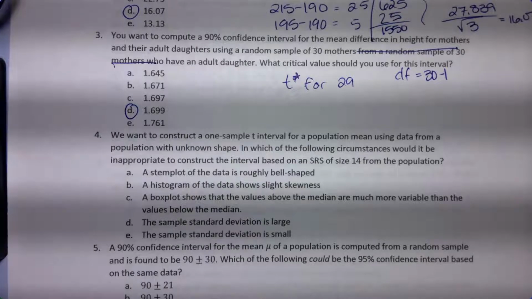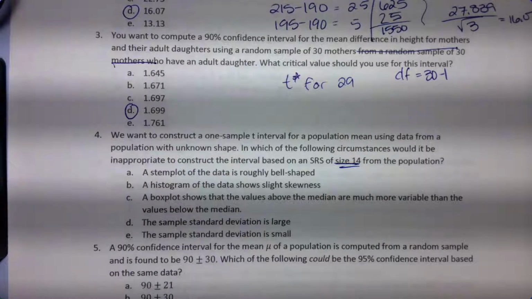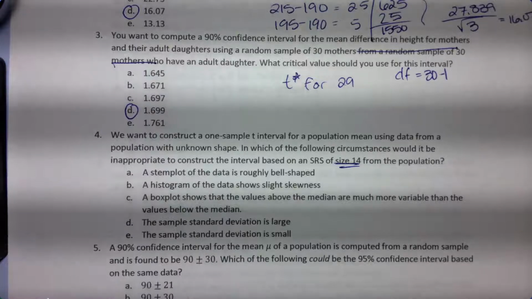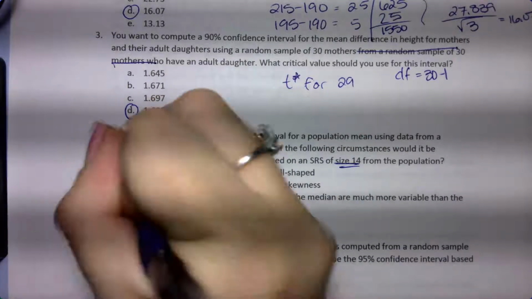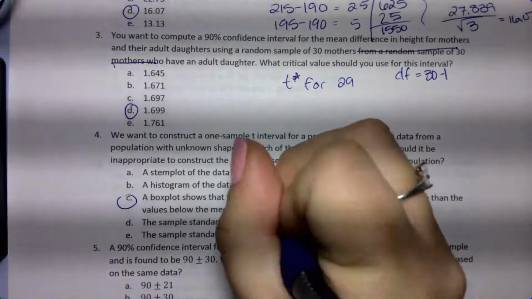So for this one, if my sample size is small, I know this because it's 14, I shouldn't do it if it's skewed. So this answer here is C. That is a strong skew.